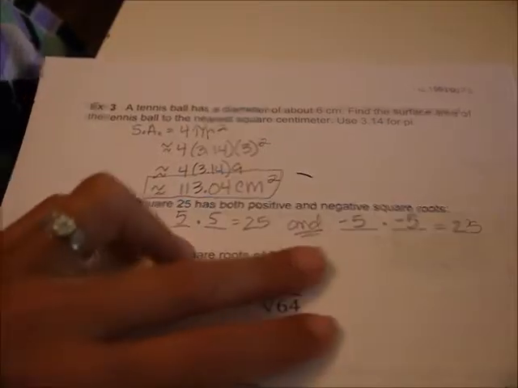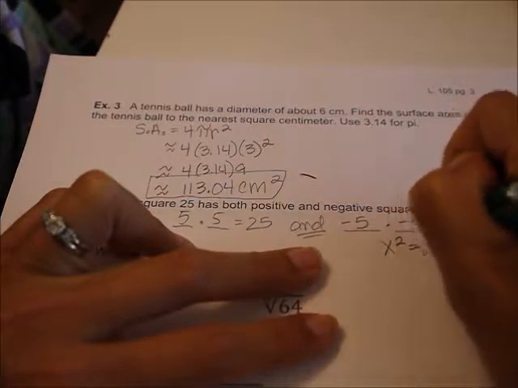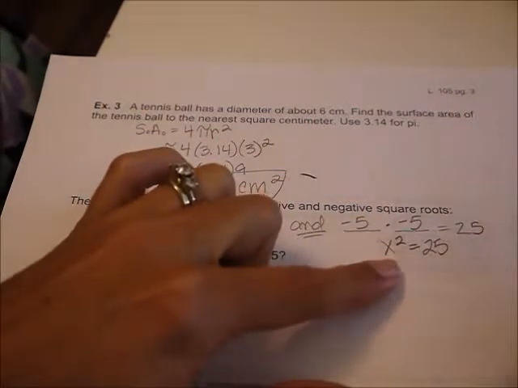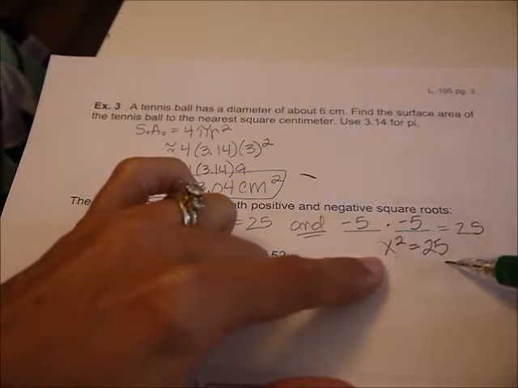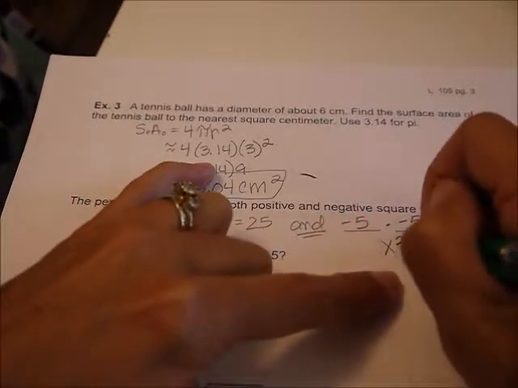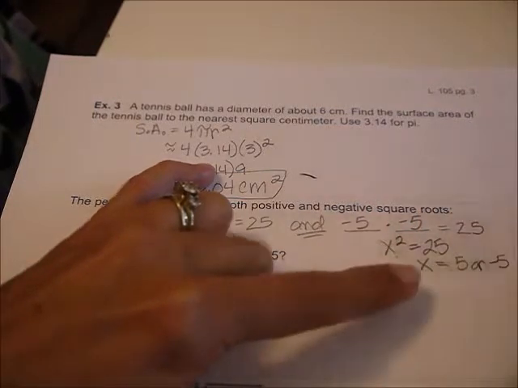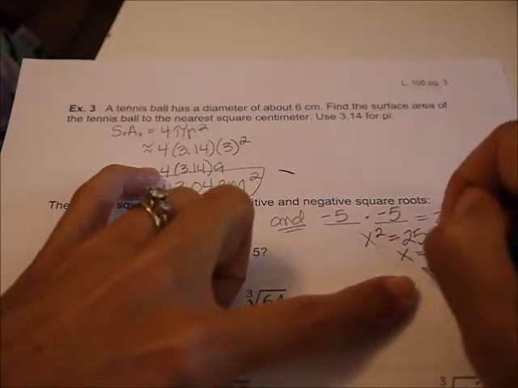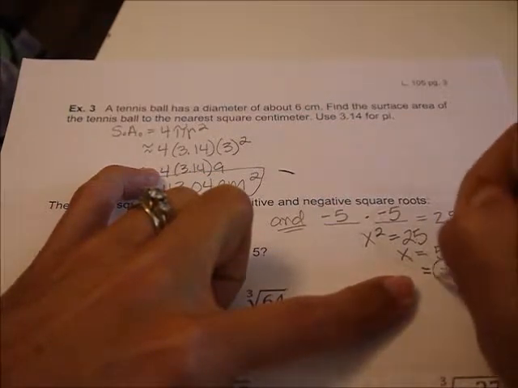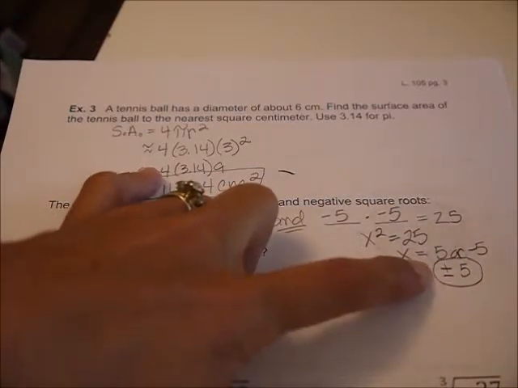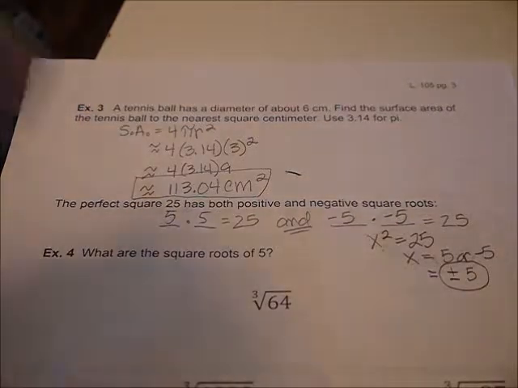So since we know those both are true, we can say the solution, if we had x squared equals 25, this has two solutions. X can either be 5, because 5 times 5 is 25, or x can be negative 5. So we would say it has two solutions, 5 or negative 5. Another way they do it is this. The answer is plus or minus 5. Okay, so you'll see that, plus or minus. That means two different numbers, and it's just a shortcut.